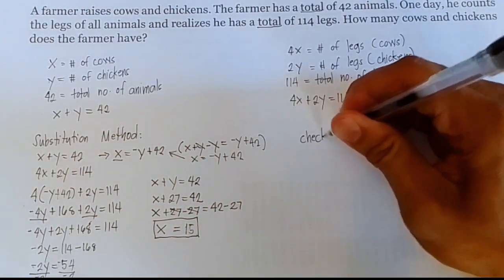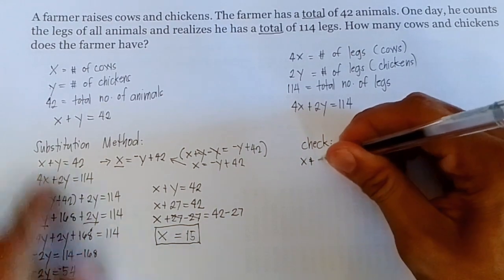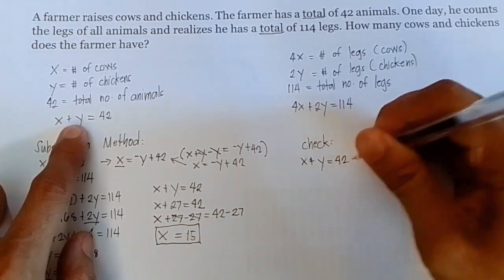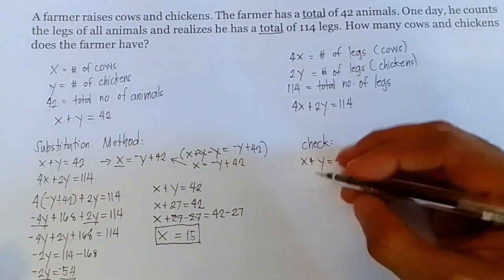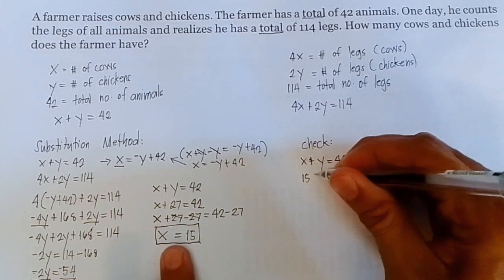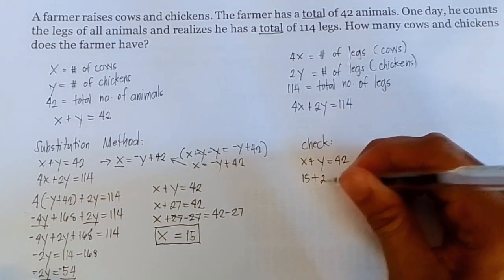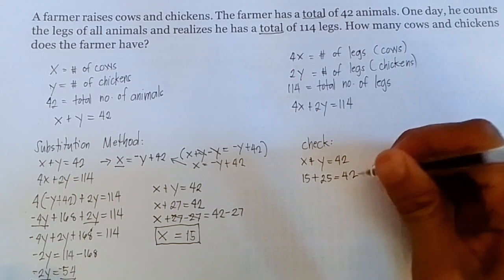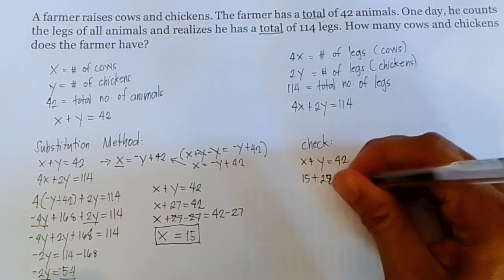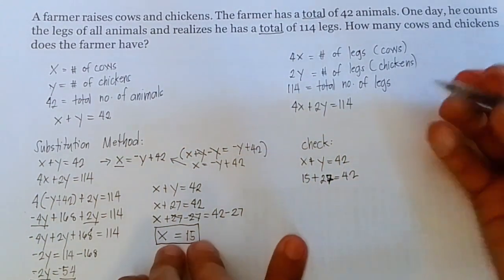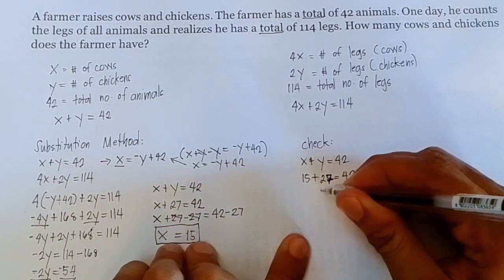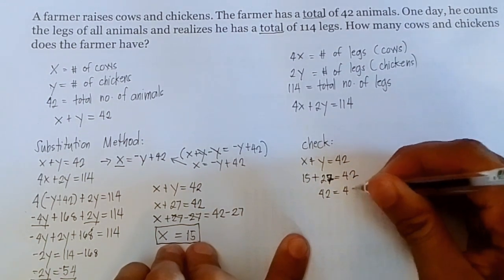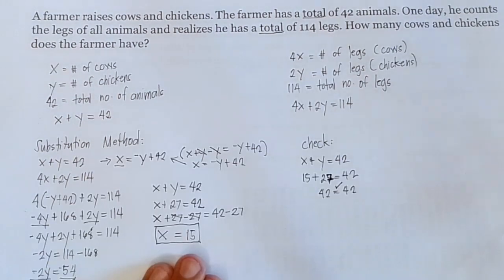Let's try to check. x plus y is equal to 42. We're going to check if the number of cows and the number of chickens is equal to 42. So x is 15 plus y is 27 is equal to 42. Alright, so 15 plus 27, that would be 42 is equal to 42. Correct. And now let's check the number of legs of the cows and the chickens.